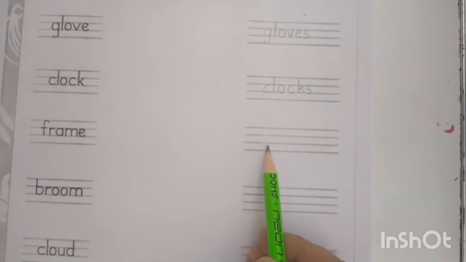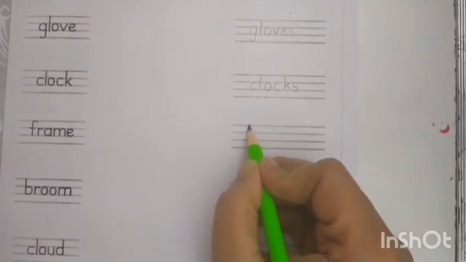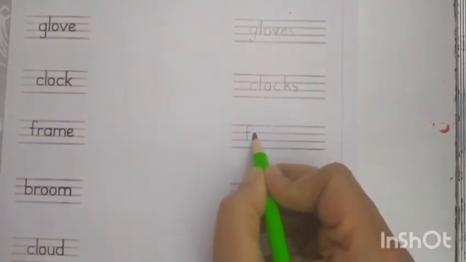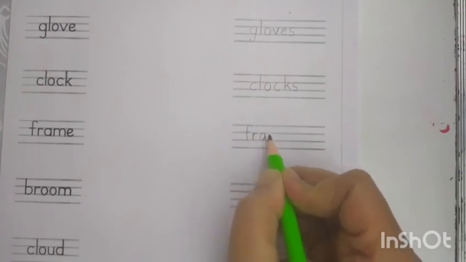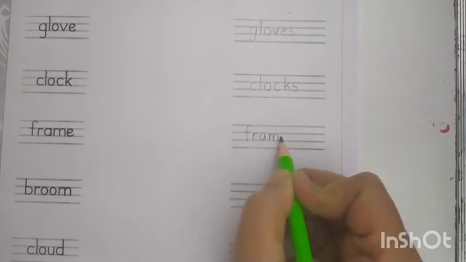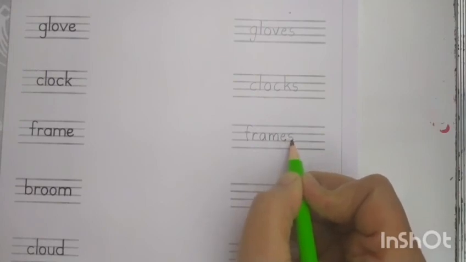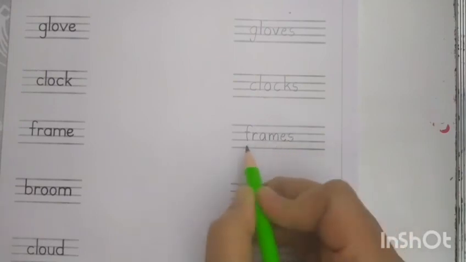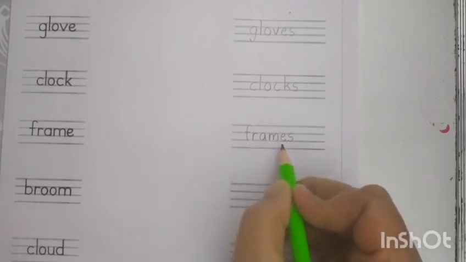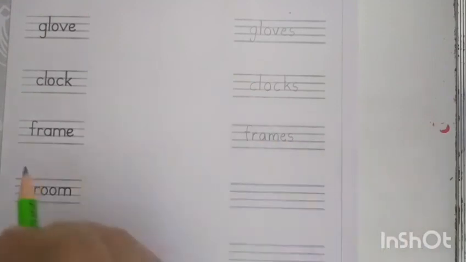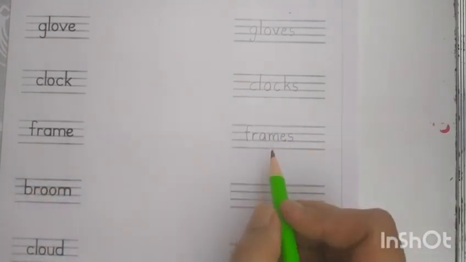Plural is F-R-A-M-E-S, frames. Let's write. Frame, frames.